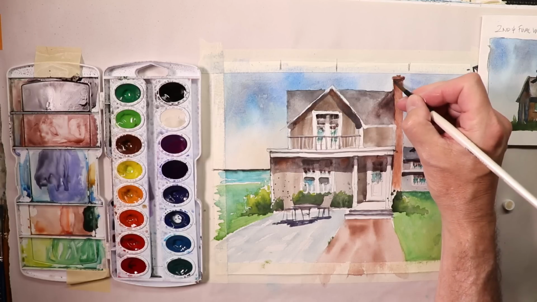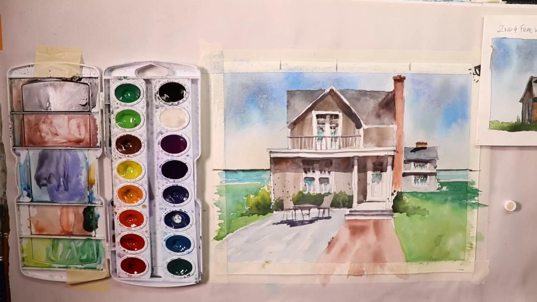I'm just trying to get a few more details there. The chimney looks a little better now. I think I got that looking better. Other than that, I think everything looks fine.